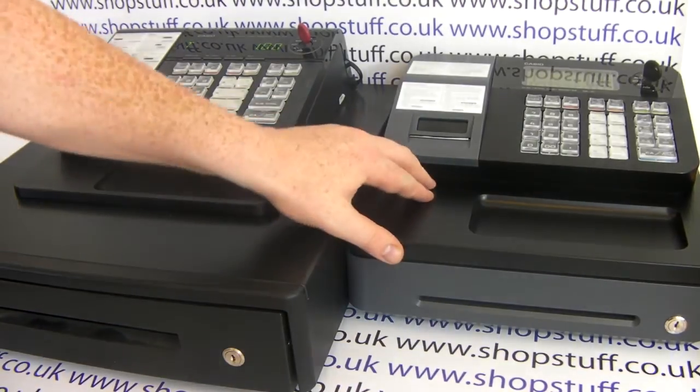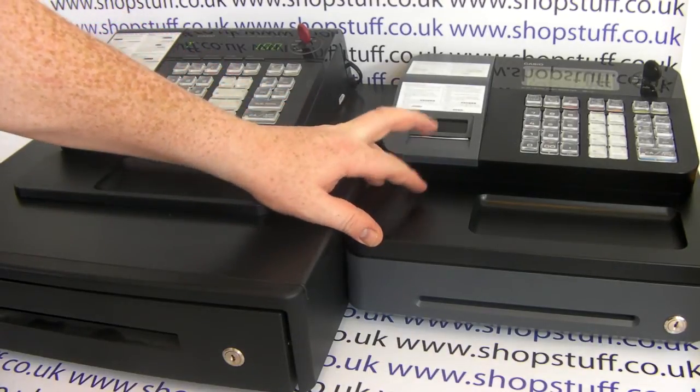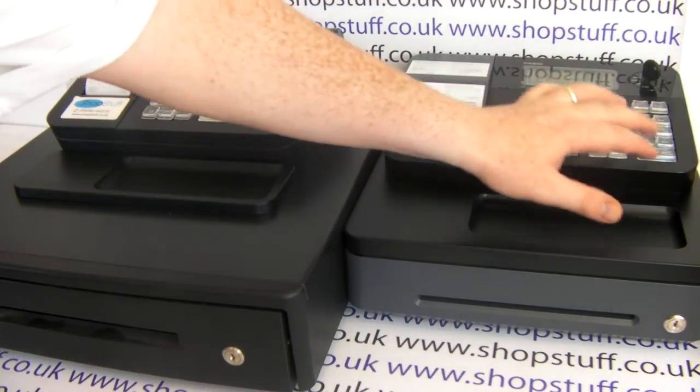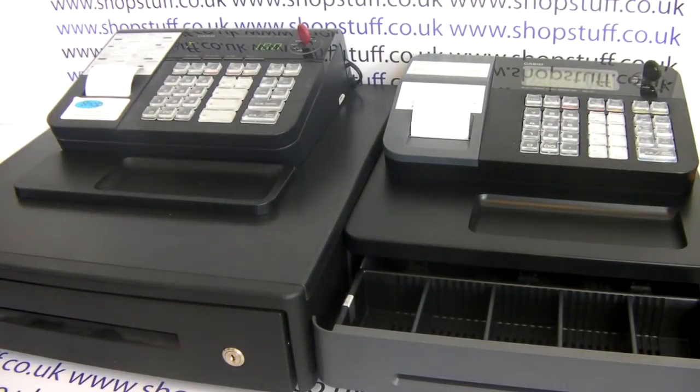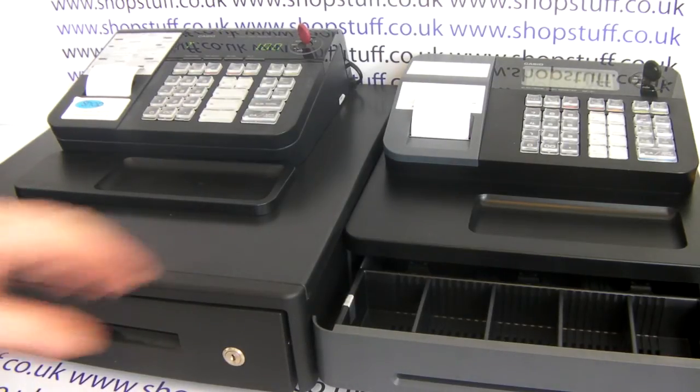On the SE-G1 you don't have this facility. If the machine is in receipt mode, you have to print the receipt out. The only way of stopping it printing a receipt is to have it set into journal mode, where it prints but the paper goes onto a take-up spool at the back of the machine.